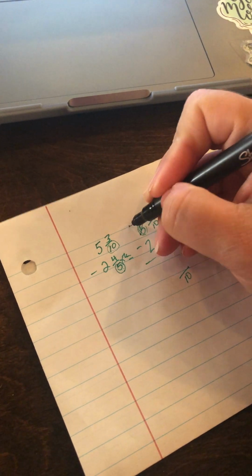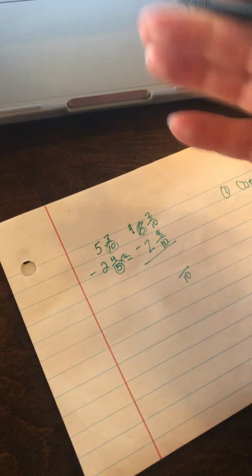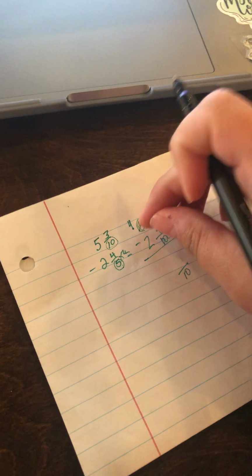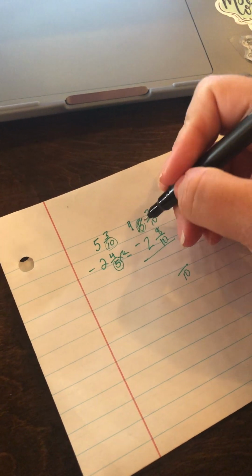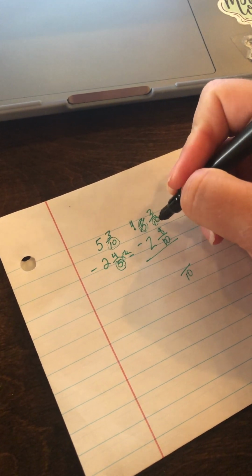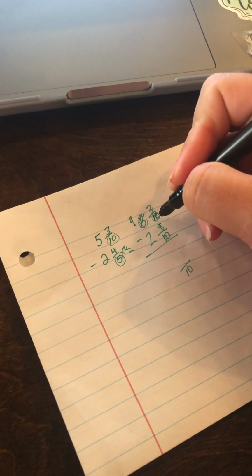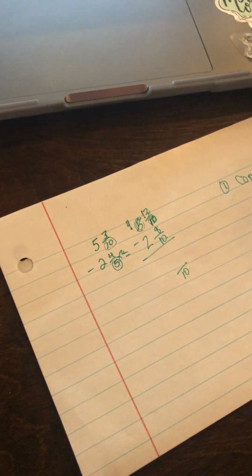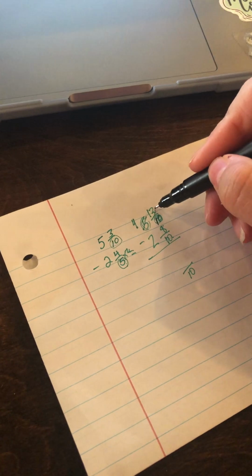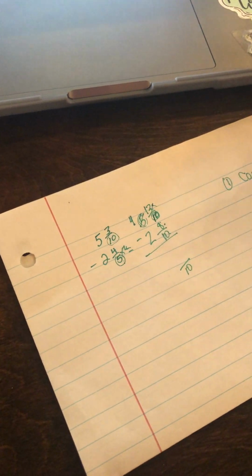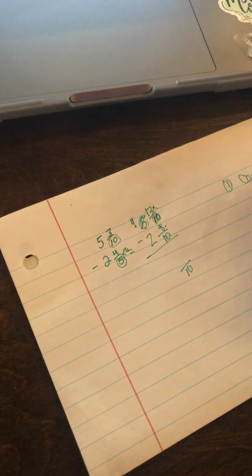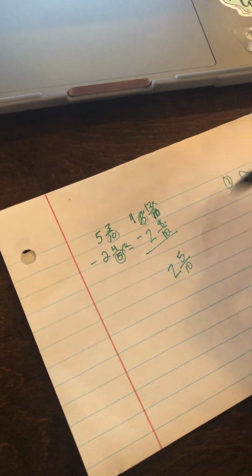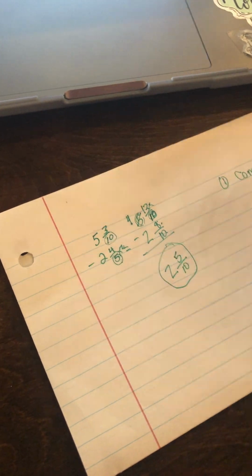So I borrow, it becomes a 4. Like in normal subtraction, every time you borrow from a whole number, it's worth 10, or whatever the denominator is. In this case, it is a 10, so that's nice. So I'm just going to say 10 plus 3, which gives me 13. So now I can subtract 13 minus 8, which is 5, and then 4 minus 2, which is 2. So then my answer would be 2 5/10.